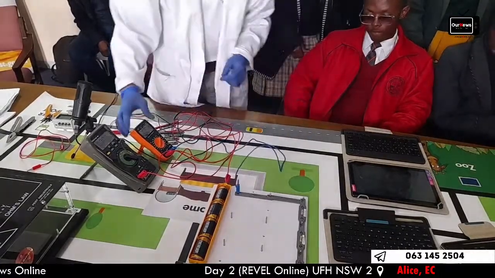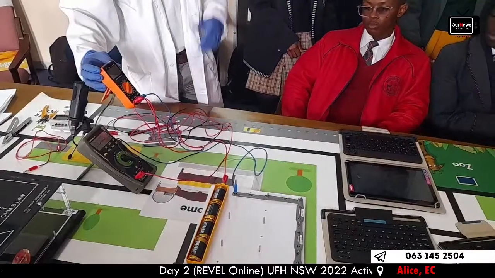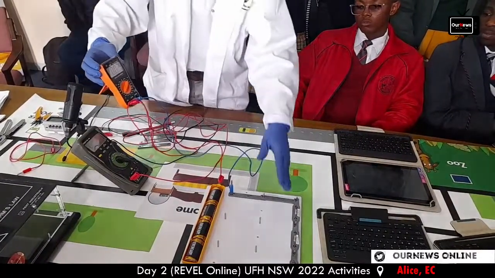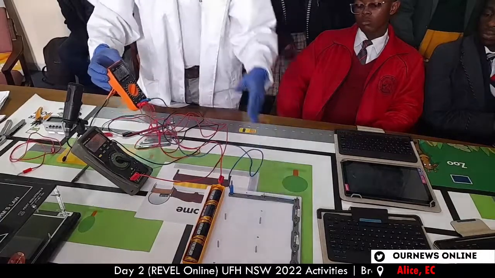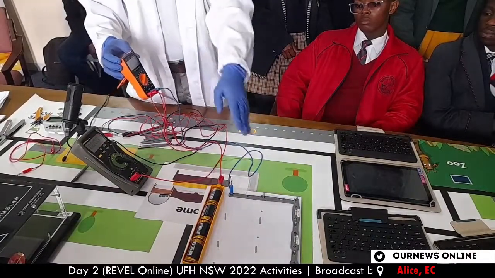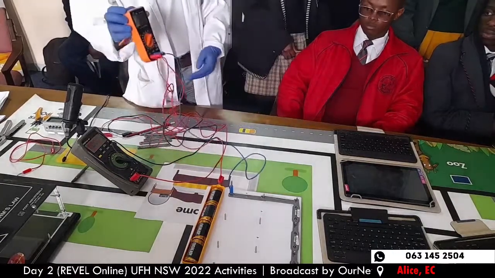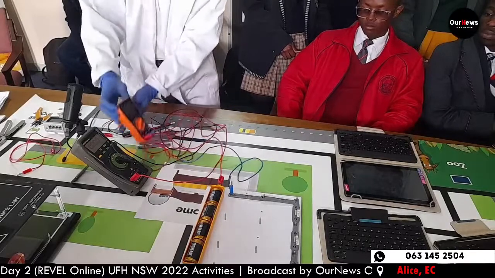And there you have it. You get a value which is 0.02. You see how low it is. When you add your resistors, they give you a very high resistance. So that's why it's so low, because the resistors are resisting the flow of current. Hence we have a low current value.